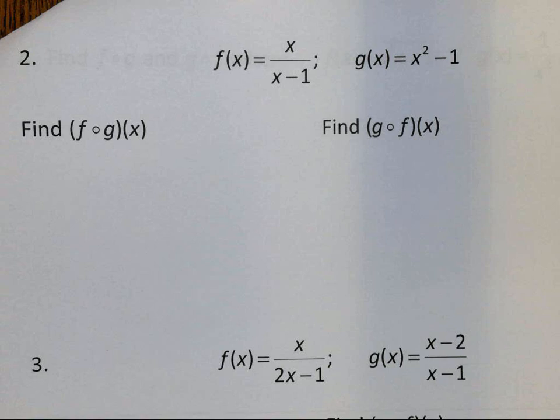Remember, you're not just doing the composition, you are also finding the restrictions for the domain.